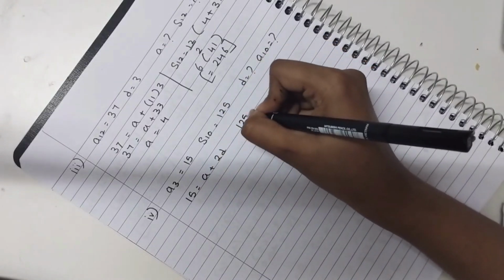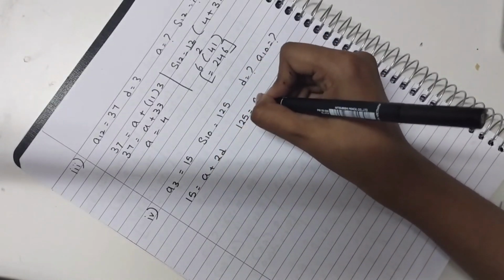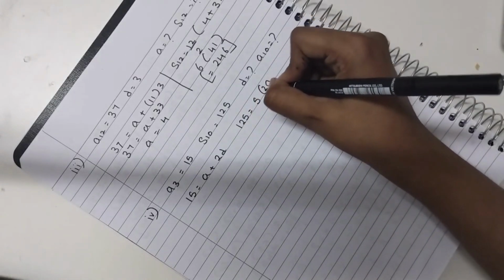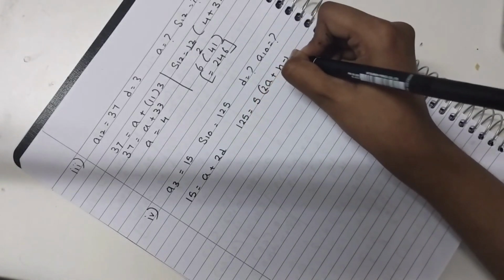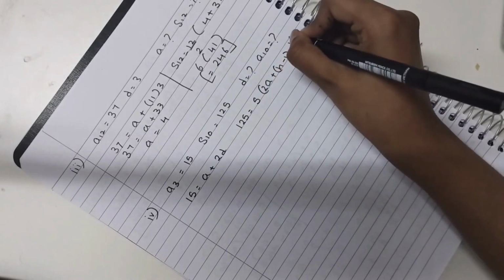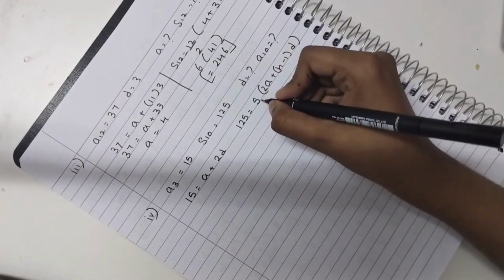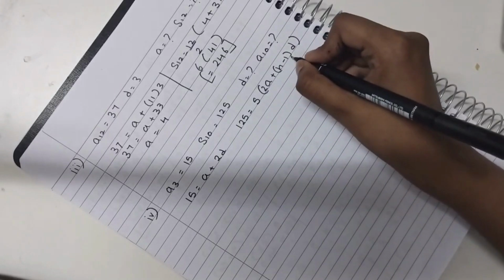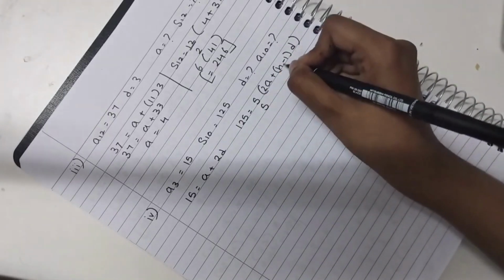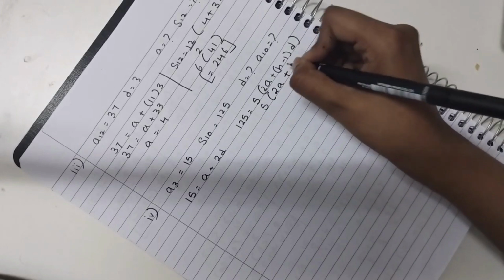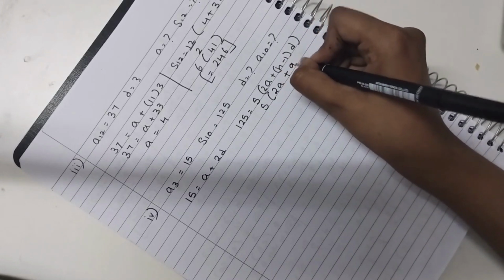So 125 is equal to 10 divided by 2, which is 5, times 2A plus N minus 1 times D. And we need to find the value of D and A10. So 125 is equal to 5 times 2A plus N minus 1 times D. And we know the value of N is equal to 10. So 5 times 2A plus N minus 1, which is 9D.